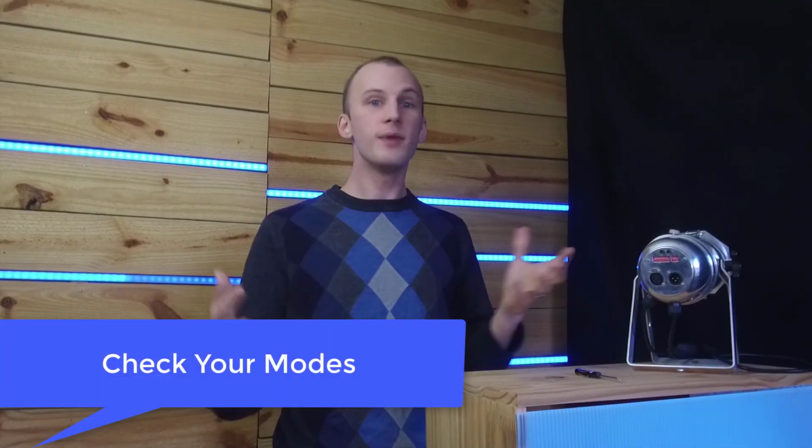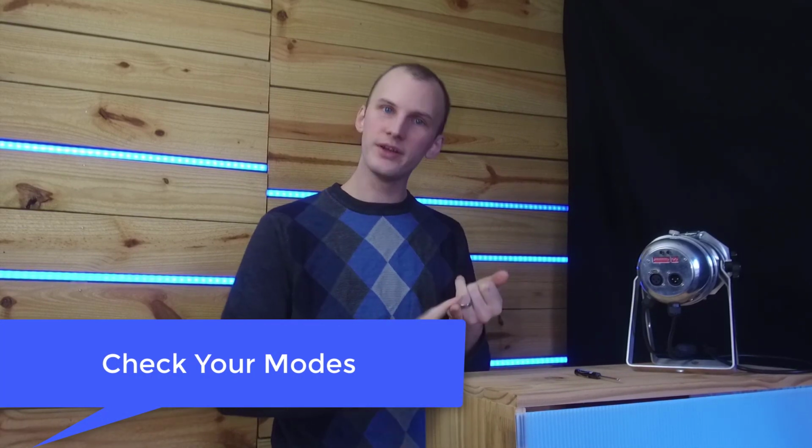Now, I need you, second, if that didn't fix the problem, to check the mode of the light. Okay, in this modern day, a lot of lights, not just moving lights, but LED fixtures as well, even the simplest ones, often have multiple options for modes. You may have a 3-channel, a 4-channel, 7-channel, a 12-channel, a 20-channel, a 200-channel. There may be a bunch of different modes. And you need to make sure that the mode that the console is expecting to control with matches the mode that the light is set to.